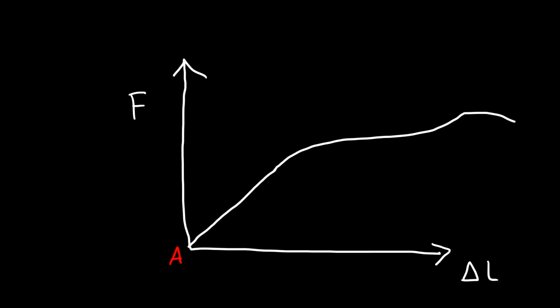Let's call these points A, B, C, and D. Point B is known as the proportional limit, which I'll explain. You could probably guess what it is based on the wording.